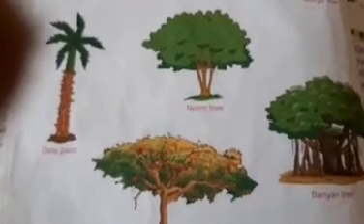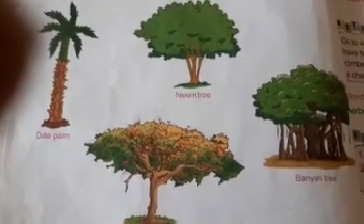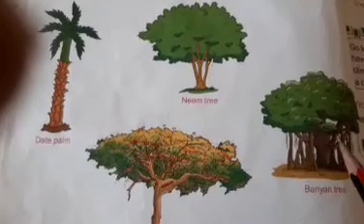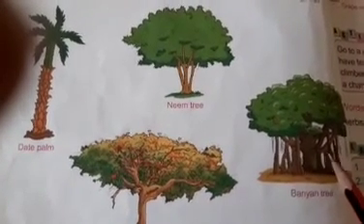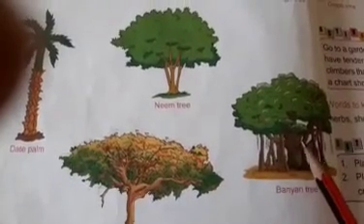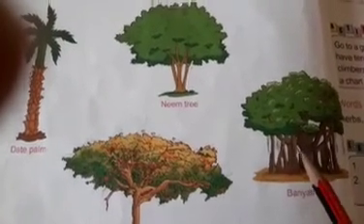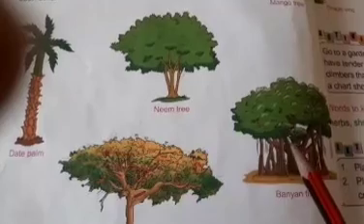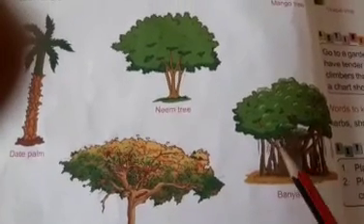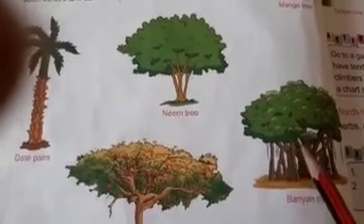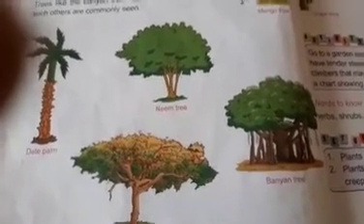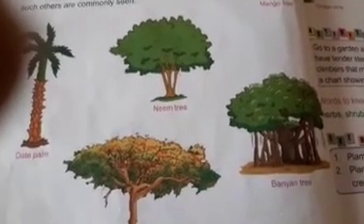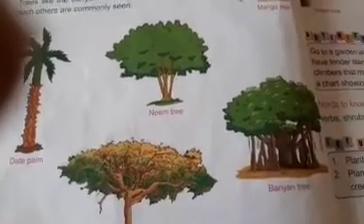Plants are very important for all living things. Plants on the basis of size. How are plants classified? Plants are classified on the basis of their size: herbs, shrubs, trees, creepers and climbers. We revised this one in this lesson.